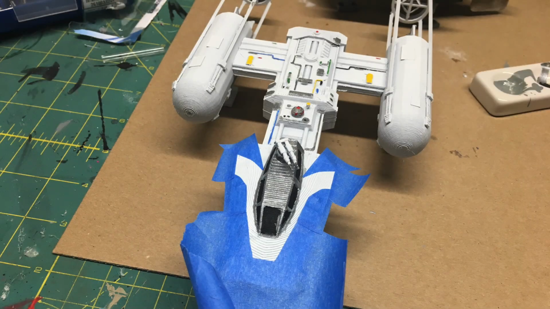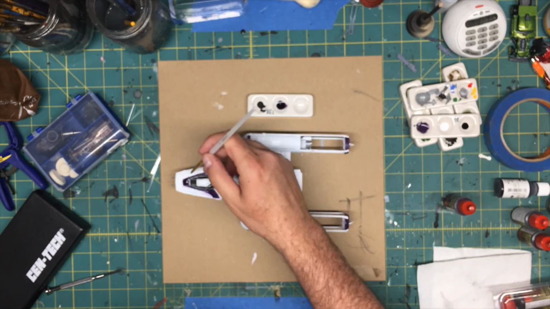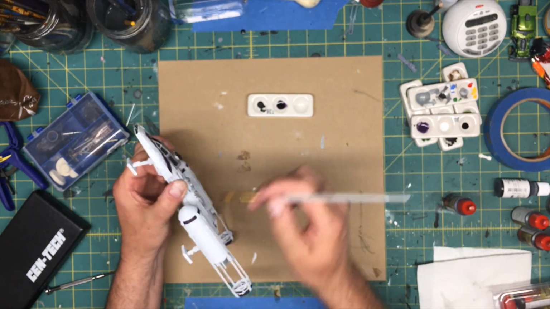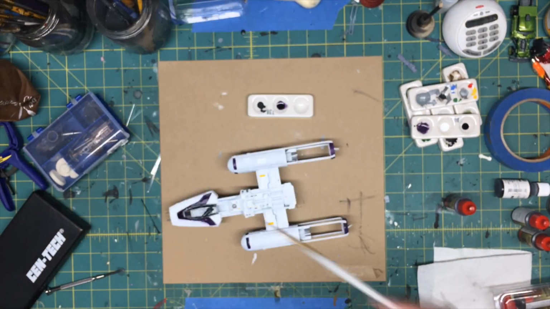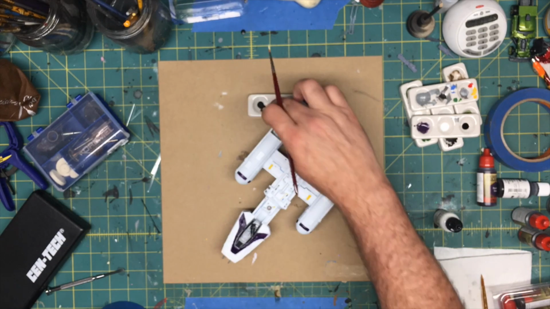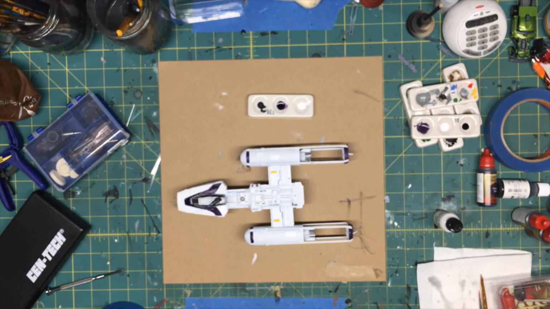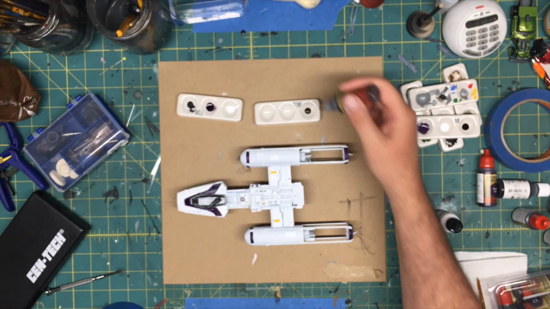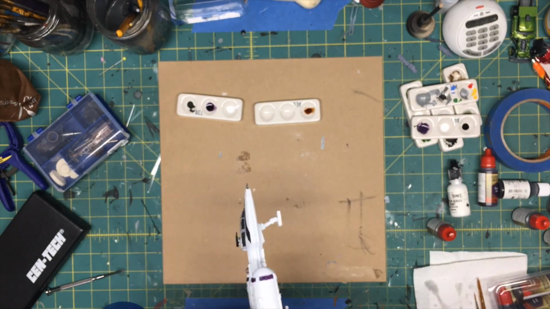Here you can see the painter's tape I used to get that traditional shape on the Y-Wing. I did it in purple. It's kind of hard to tell here from the video that it's purple, but it's a vivid purple. I also did a little ring of purple around the front of the engines, and also that back circle that was painted at the very rear of each of the engines. And that was basically it for the main colors.